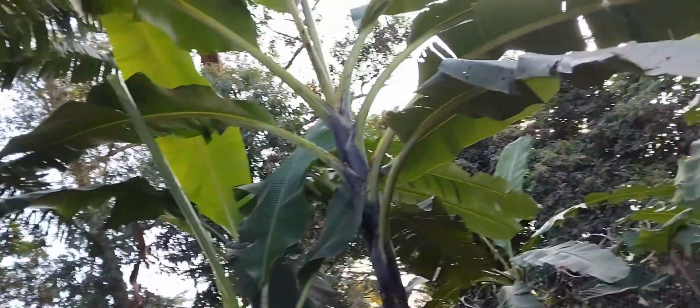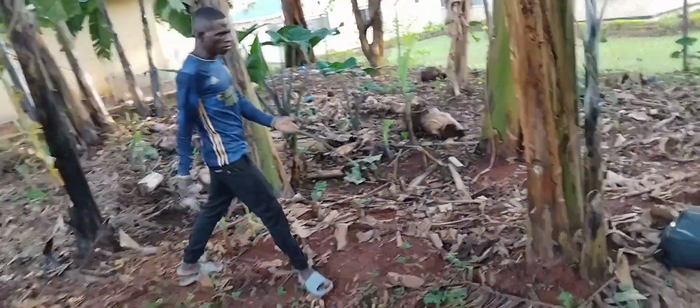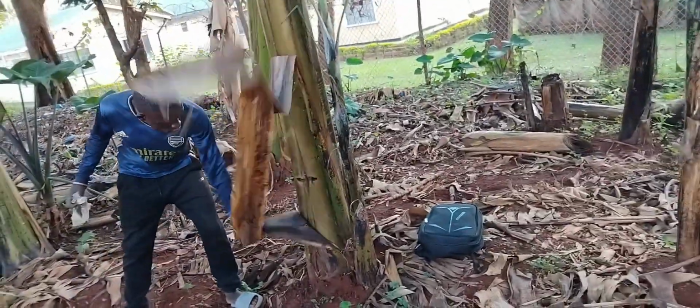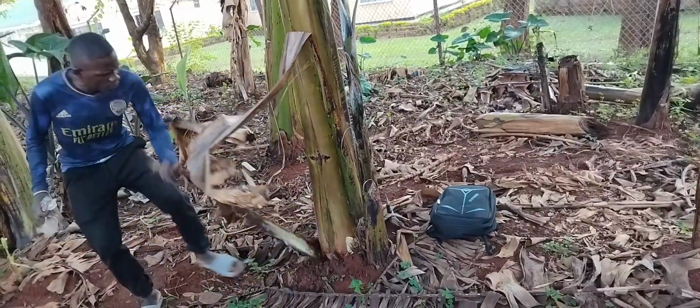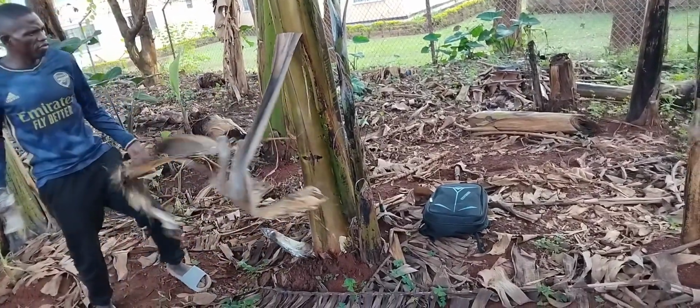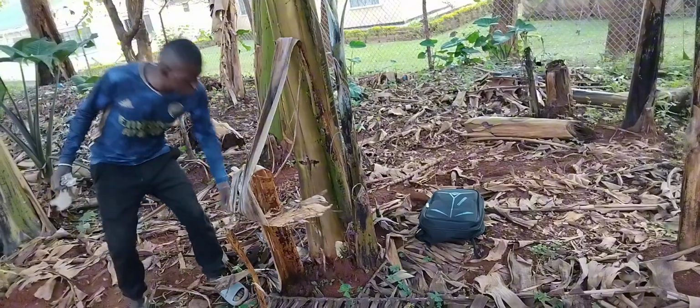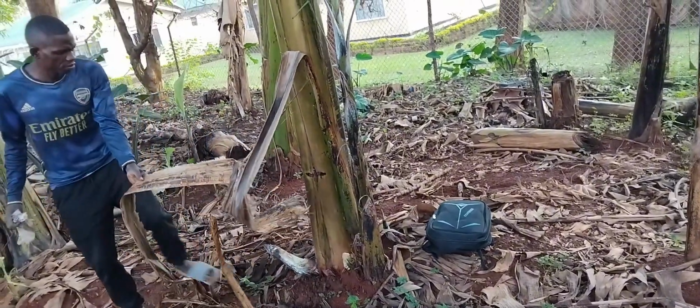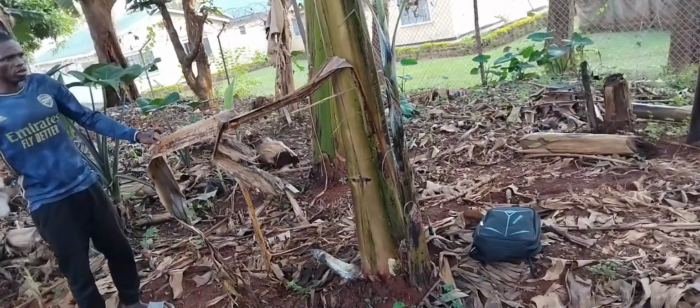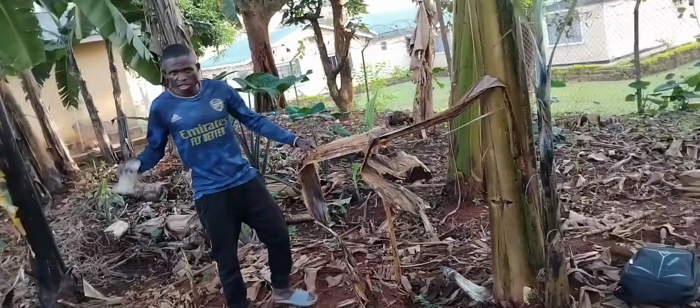There is no sunlight penetrating into the garden. He's not considering the pruning of the bananas. Even the banana plants are very dirty. You need to remove these ones, which are dry, and you leave the banana free so that it can fatten. You see the mistake. There are so many mistakes in this small garden.